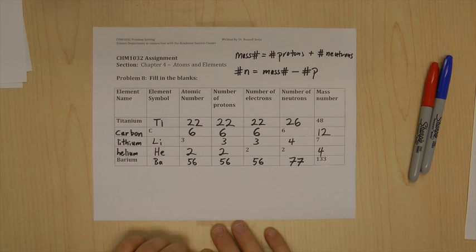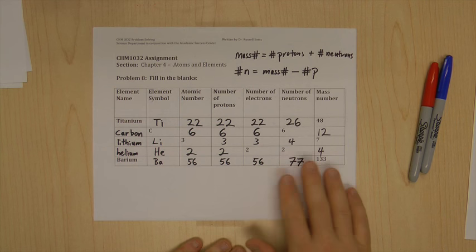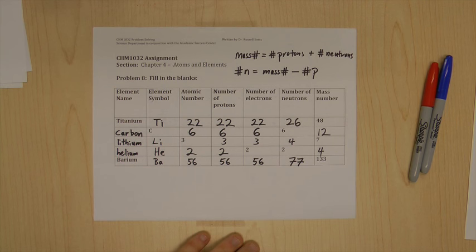Okay? Now the table looked pretty intimidating. Lots of blank spaces that we had to fill in. But as you can see, a lot of it was directly derived from the periodic table. And the last two columns were basic, simple math questions, simply adding or subtracting, depending on the circumstance.